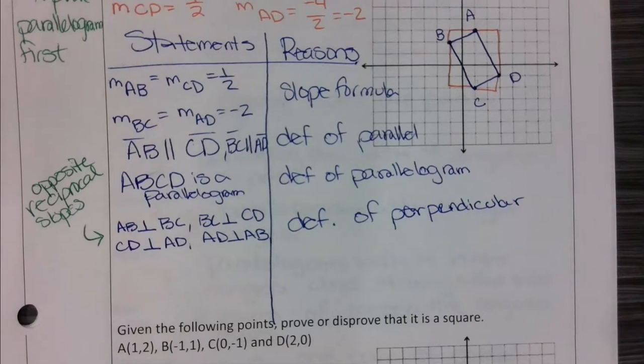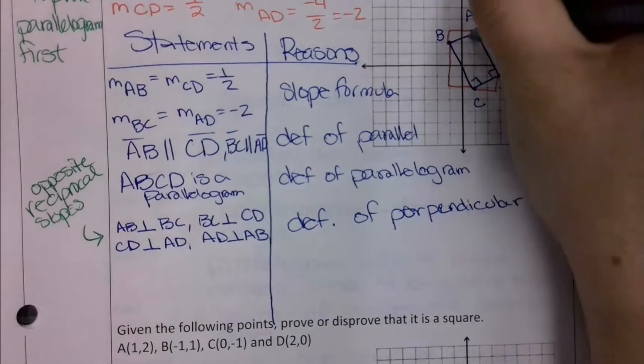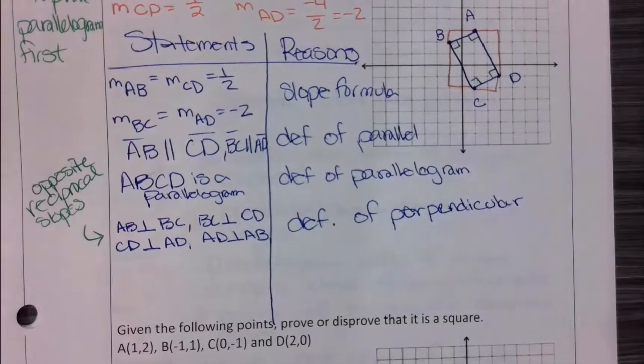Okay, so since I have 4 perpendicular lines, what happens at perpendicular lines? What kind of thing happens? What do perpendicular lines make? They make these little squares.